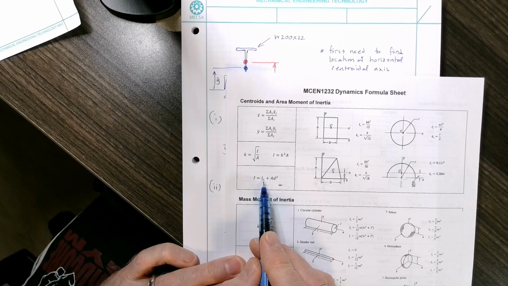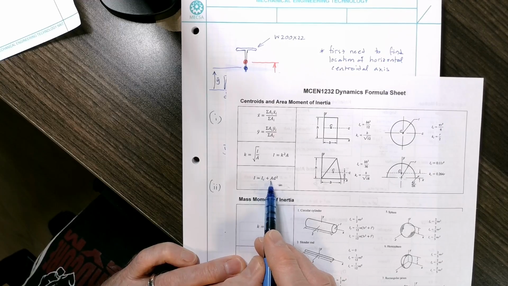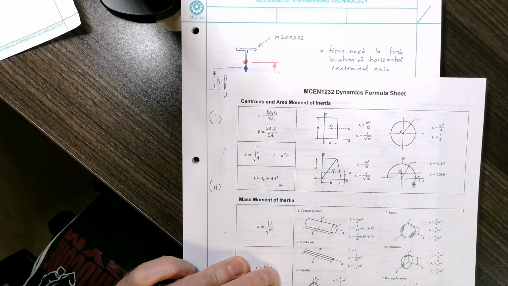The moment of inertia of the cross section, whether it's structural steel or rectangular, whatever, by its lonesome. A is the same area, so we can pick that up from the previous centroid calculation. And D is the distance between the centroid of the individual component to the centroid of the whole cross section, and you square it. Okay, the devil's in the details.